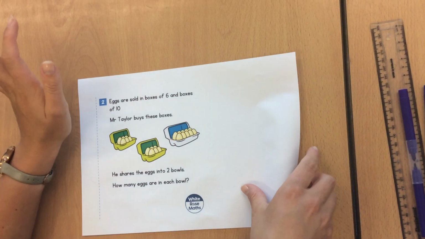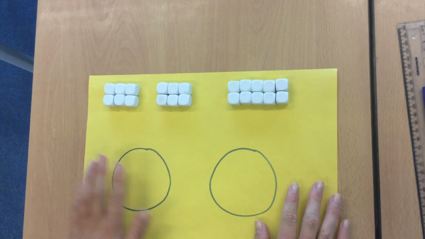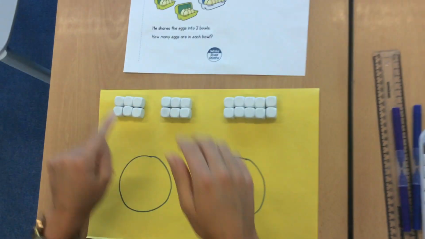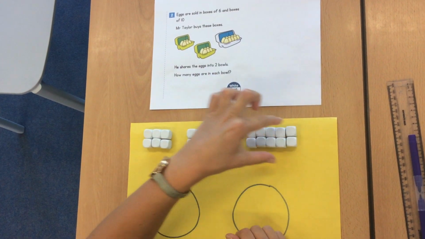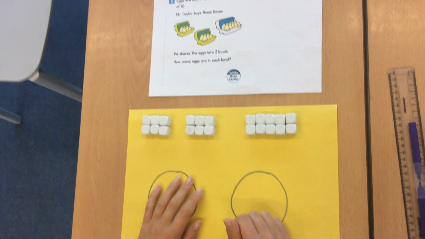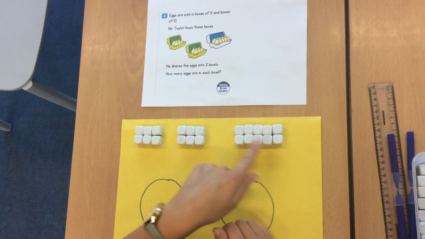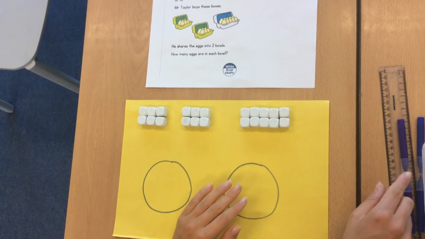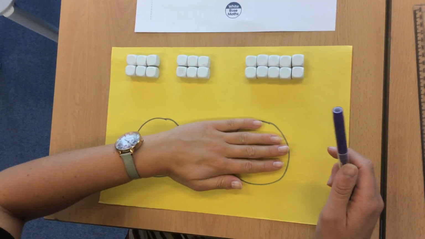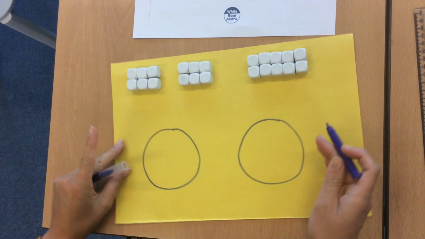So I'm going to just swap this out and I have my boxes of eggs. We've got the one box of 6, 2 boxes of 6 and a box of 10. And I've laid it out as an array just to help make sure that I definitely know these are boxes of 6 and these are boxes of 10, because it's 5 by 2. So the first bit of information is I'm going to turn this into a bar. Just ignore these, these are my little bowls for later on.